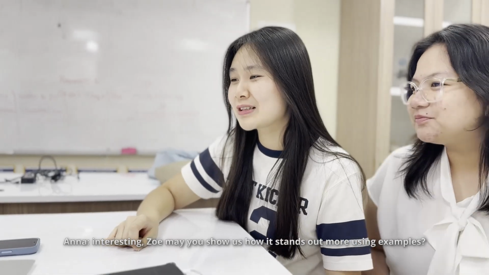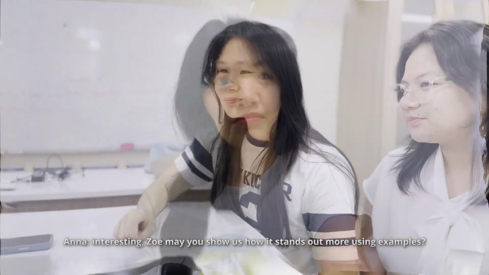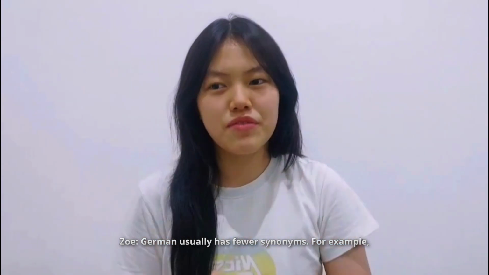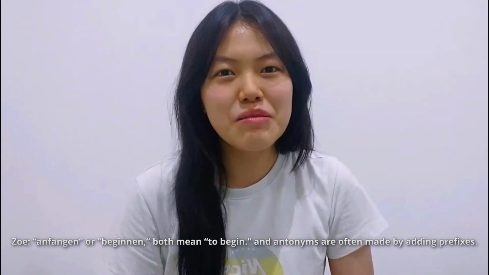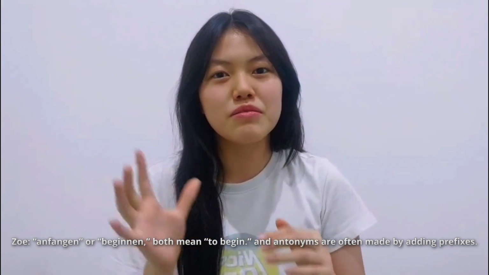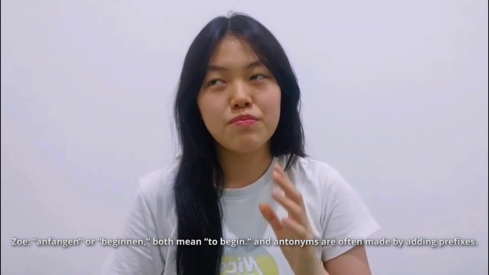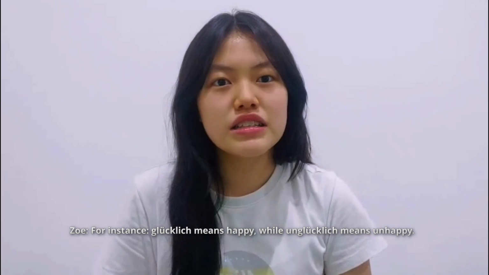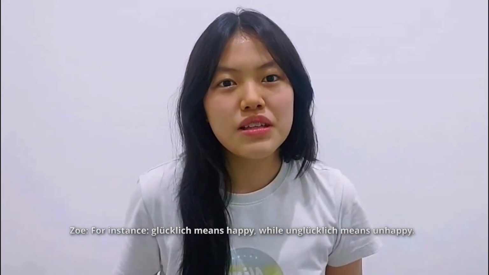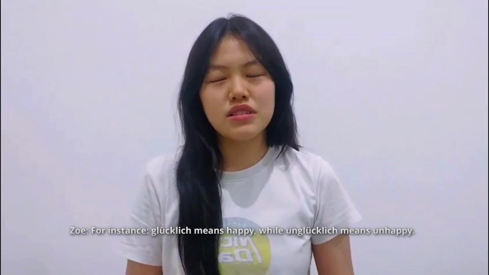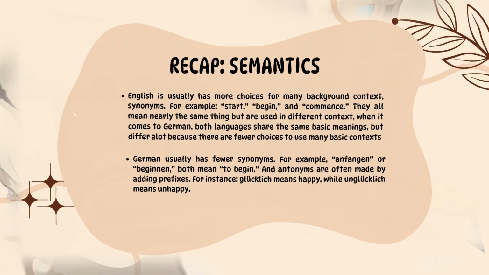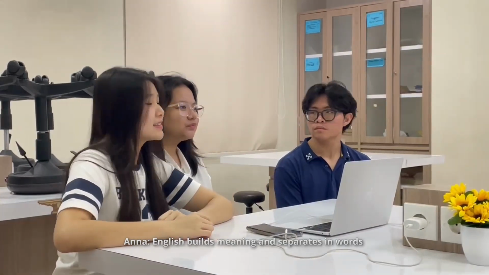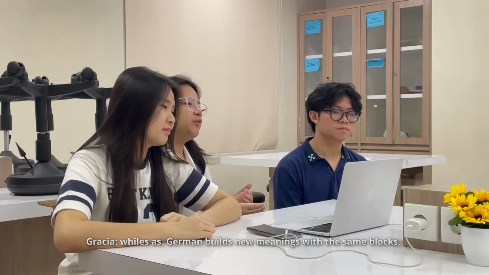Zoe, may you show us how it stands out more using examples? German usually has fewer synonyms. For example, anfangen or beginnen. Both mean to begin. And antonyms are often made by adding prefixes. For instance, glücklich means happy, while unglücklich means unhappy. English builds meaning with separate words, while German builds new meaning with the same blocks.